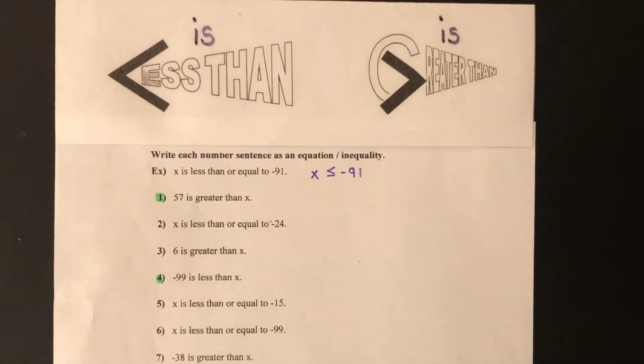On this page, we are translating words to math again. This time we are going to translate into inequalities or equations. The difference between an addition and an inequality is the word is. If I say 3 more than a number, that would be n plus 3.